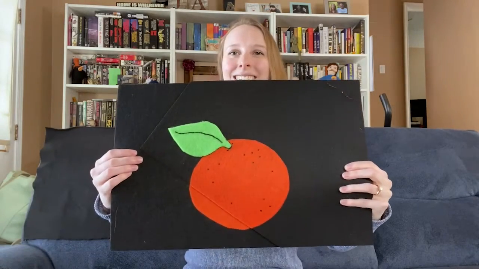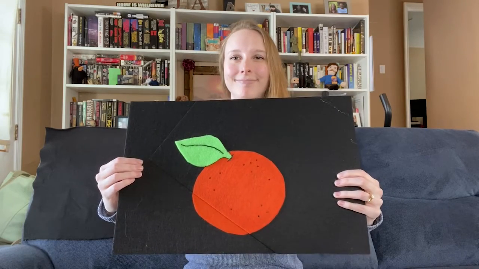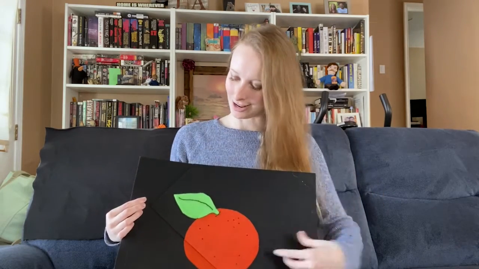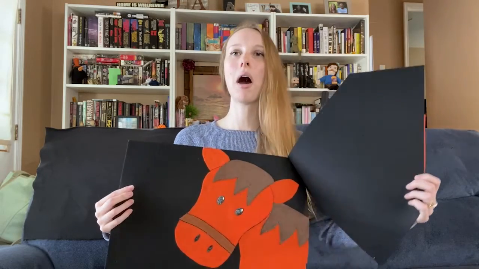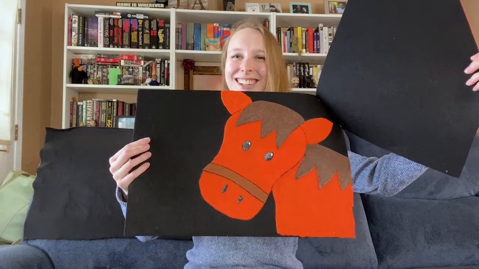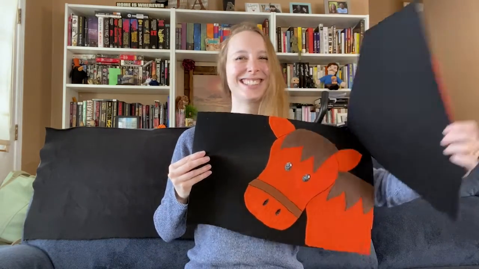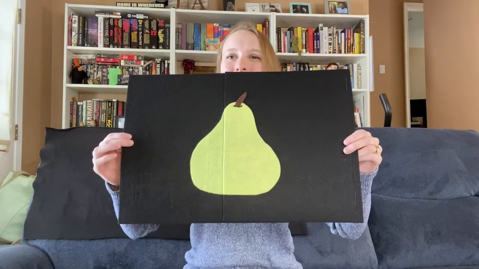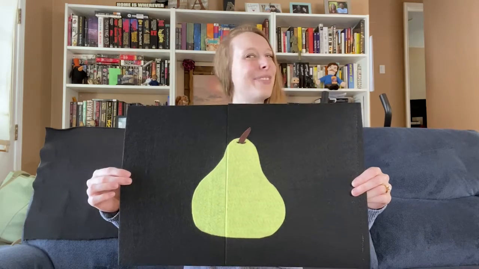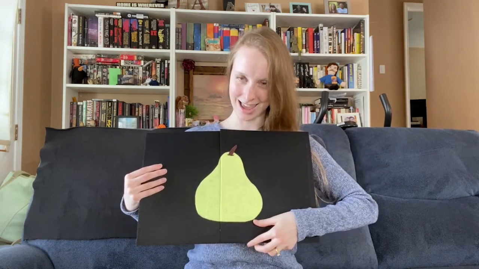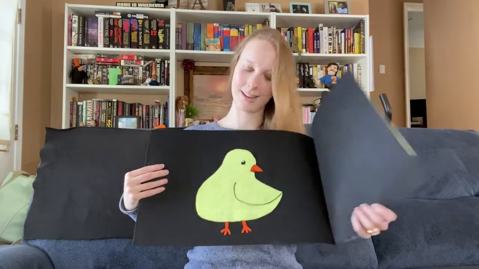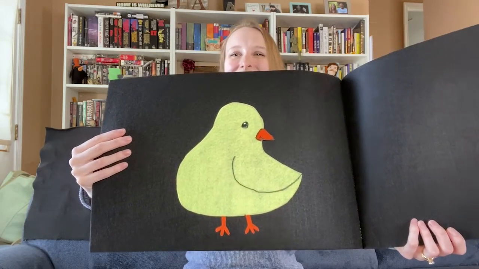Guess what? Is it an orange? It's not an orange. Let's see what's underneath. Oh, it's a horse. Raise your hand if you thought this orange was actually a horse. See what I mean? It's a little tricky. Let's see what else is hidden underneath these flaps. Guess what? It's a pear. But it's not a pear. It's, what do you think it is? A chick! Aww, how cute!